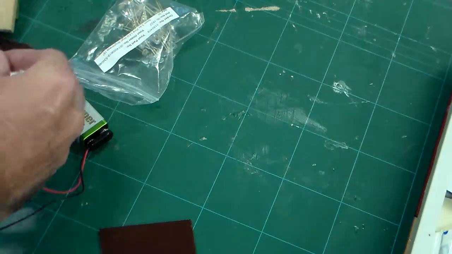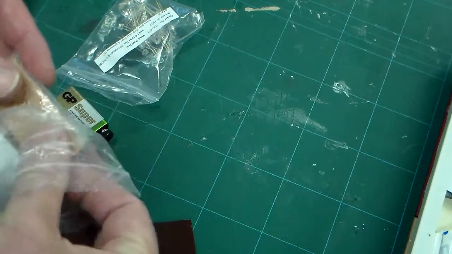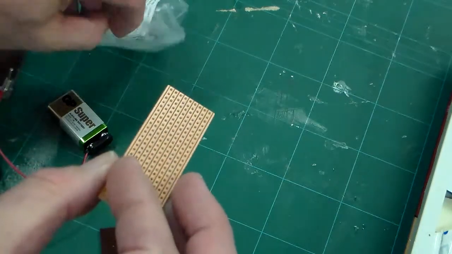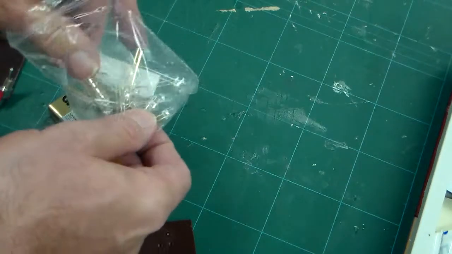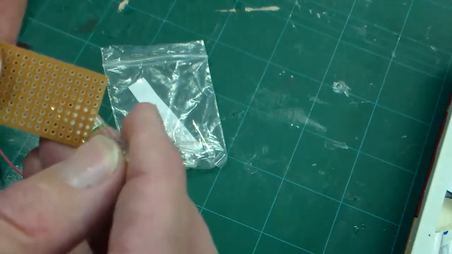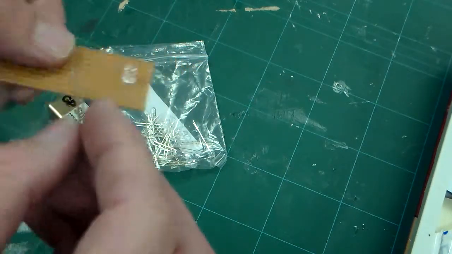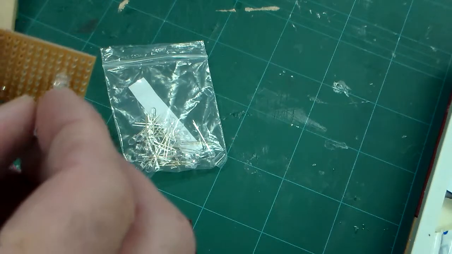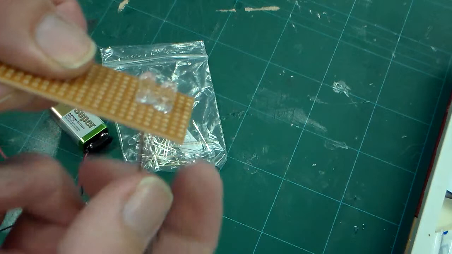The last thing we could look at is using multiple LEDs, and if we take some of this Veroboard that I think we've looked at before, and using this we could simply arrange an array of several LEDs.